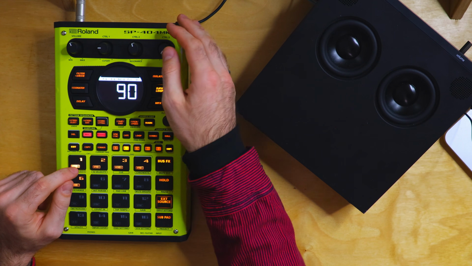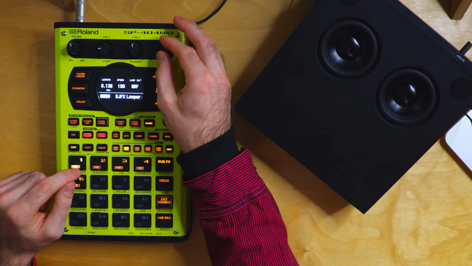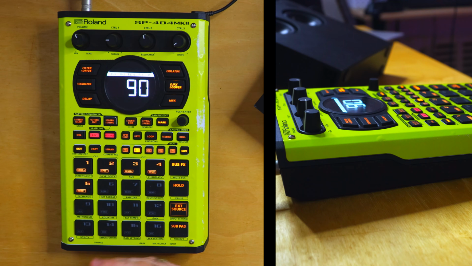And that, along with DJ effects looper. Having 2 buses like this on the MK2 is so killer for multiple reasons. I personally think it's the most important addition to the instrument thus far. We'll see what else they have in store for us.